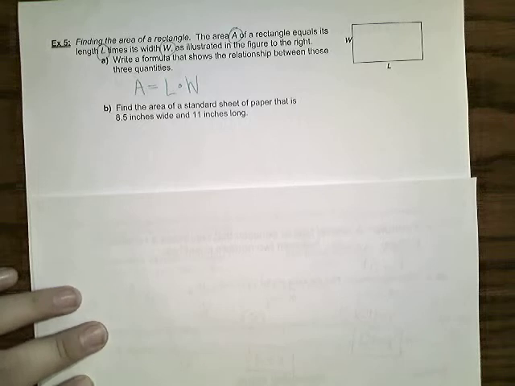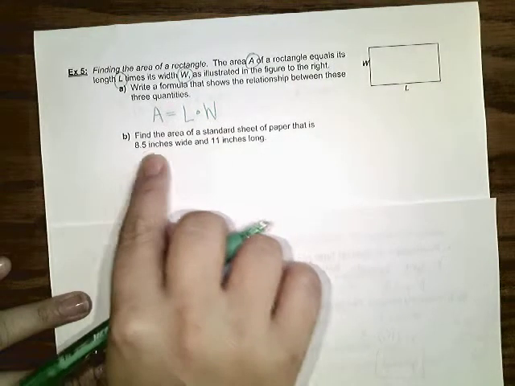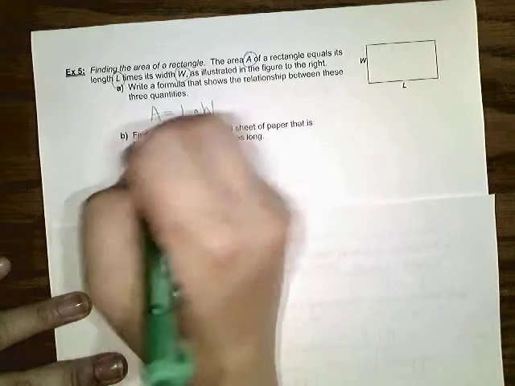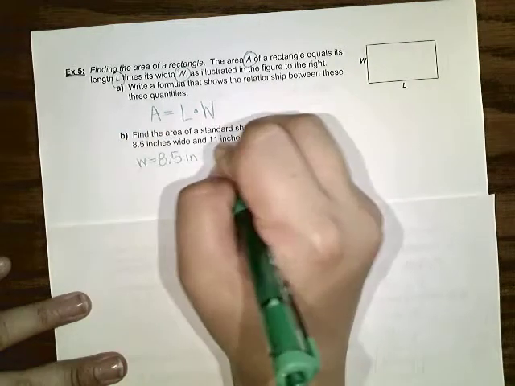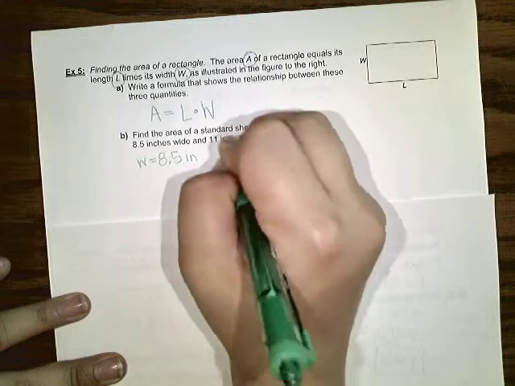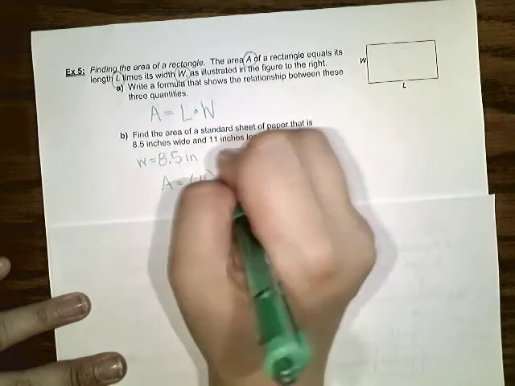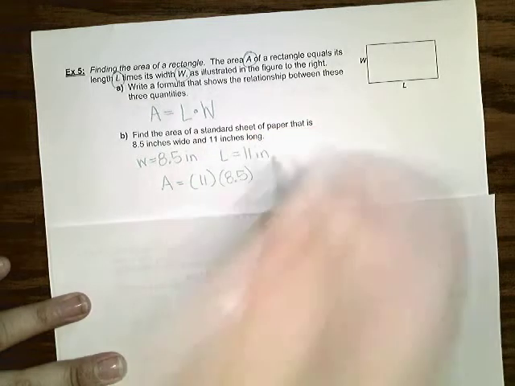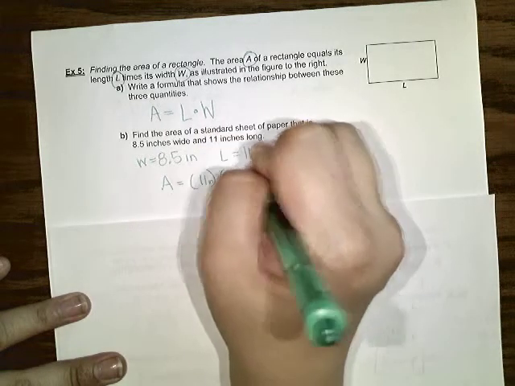And then it asks you to find the area of a standard sheet of paper. So we're told that the width is 8.5 inches, W equals 8.5 inches, and L equals 11 inches. So we go ahead, A equals 11 times 8.5. Oops, I forgot our units, inches, and inches. We go ahead and multiply those together.